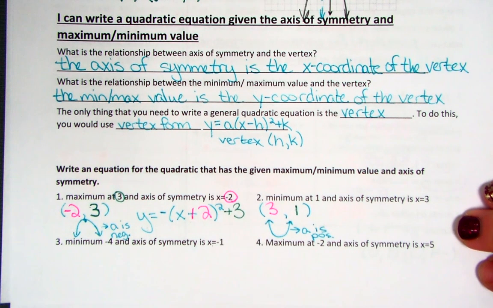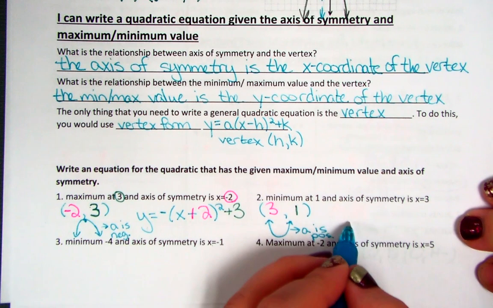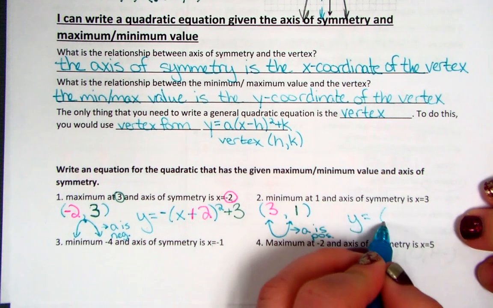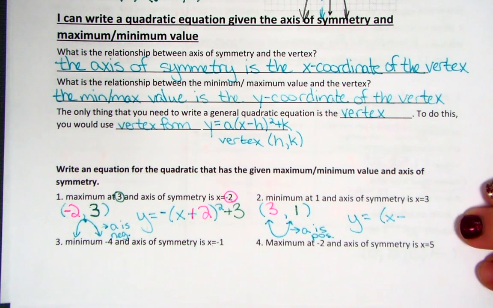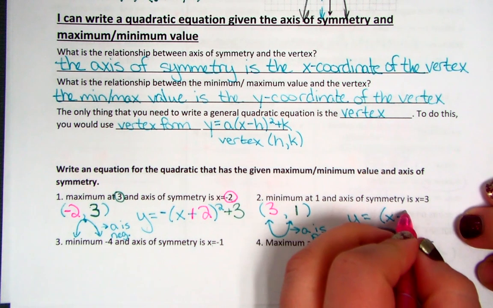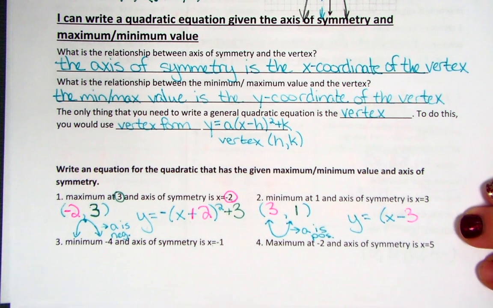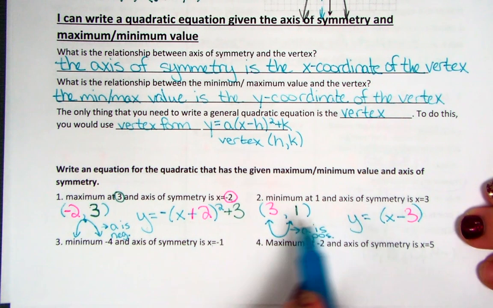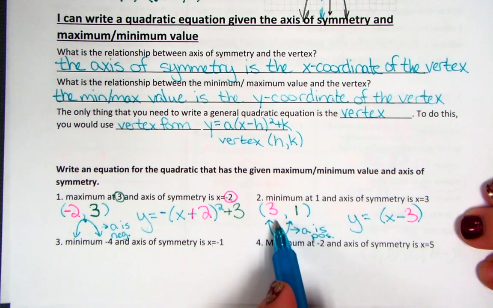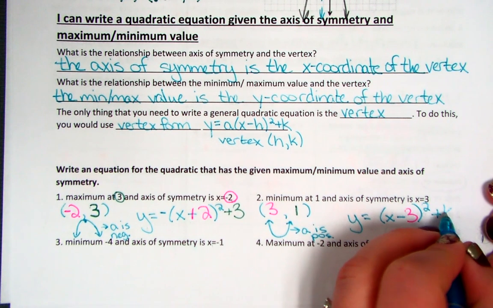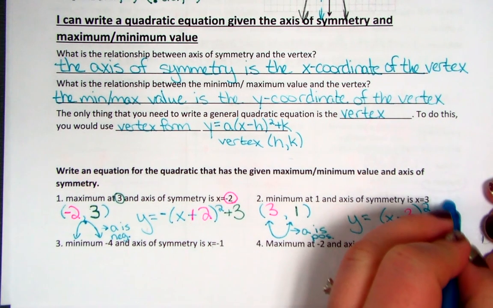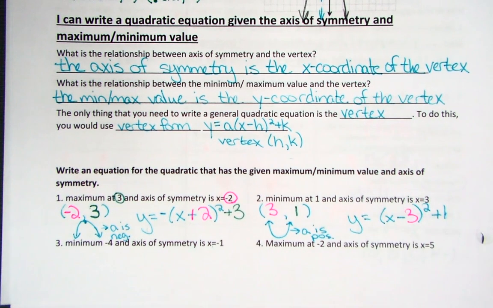So my equation looks a little something like this. Y equals, parenthesis, x minus, and we're plugging in 3. Notice how now in the equation, the h value looks like it's -3, but we know that's always the opposite of what it appears to be in the equation. Squared plus our k value, which in this case is 1.